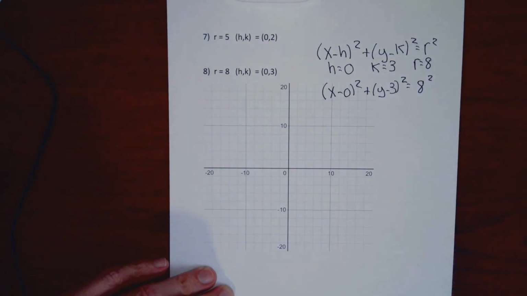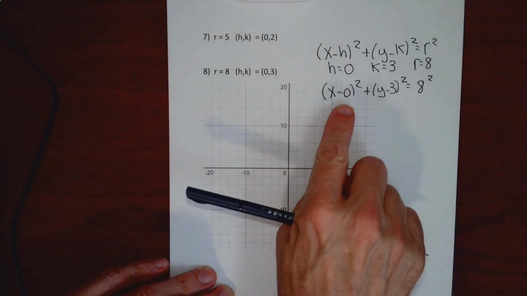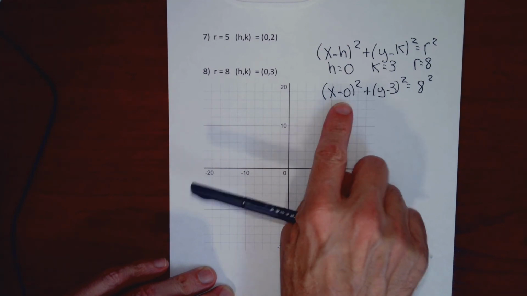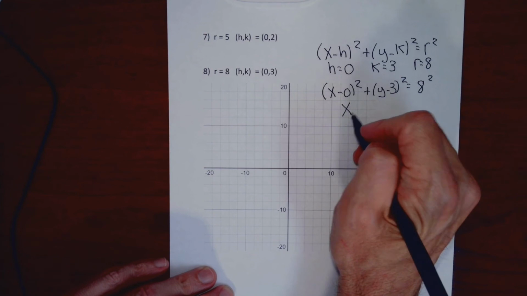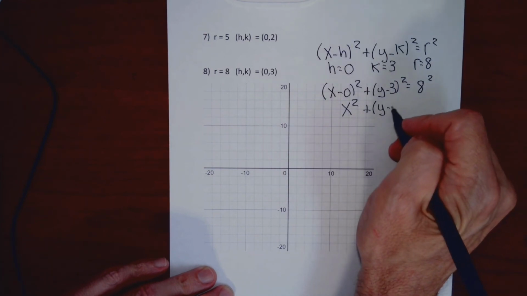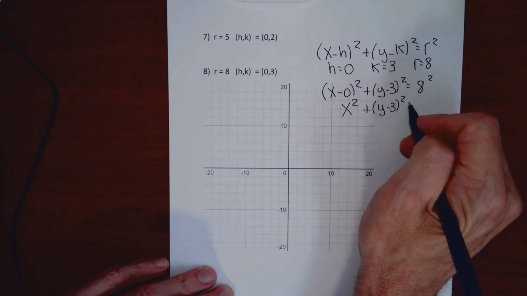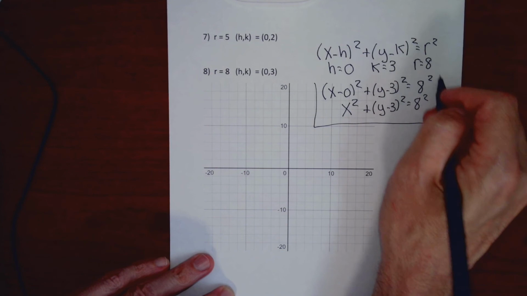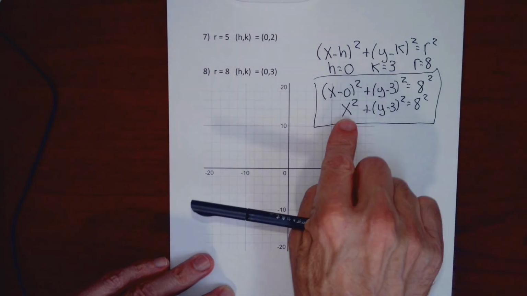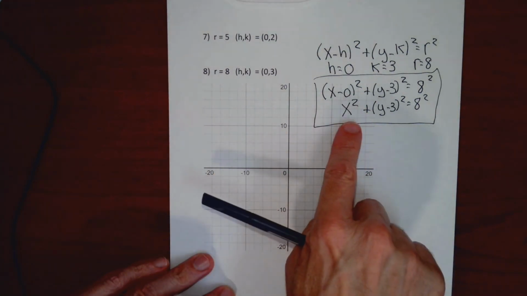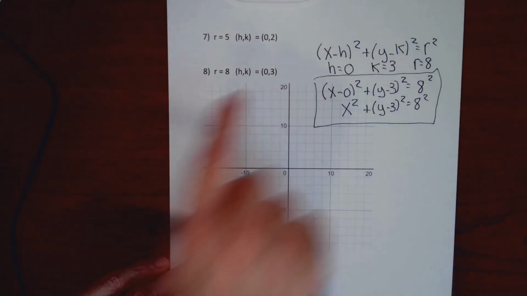This might be the only time that I simplify. If one of the coordinates of the center is 0, I might not write the minus 0. I might write it like that, because x minus 0 squared is the same as just plain old ordinary x squared. So both of these are acceptable equations for the circle. This comes up a little bit later, so it's nice to know that if you just have a variable squared without parentheses, then that variable's part of the center is going to be 0.